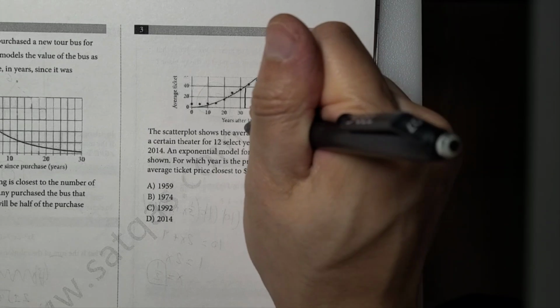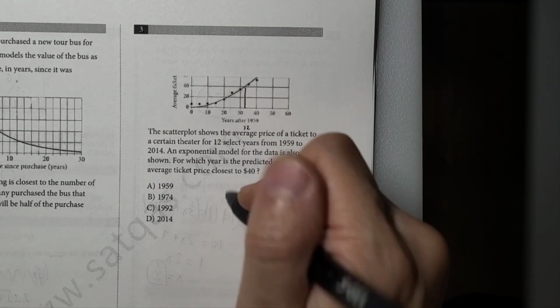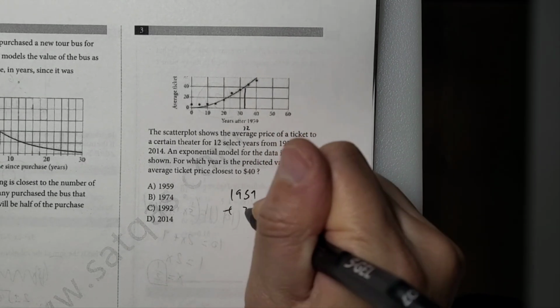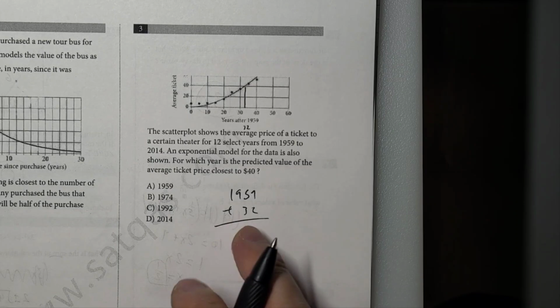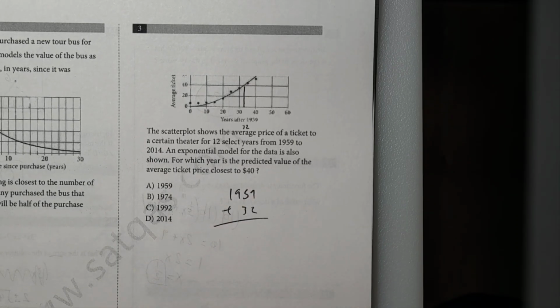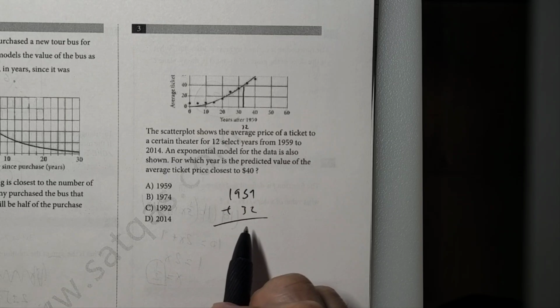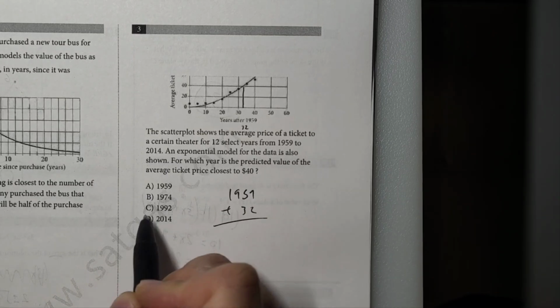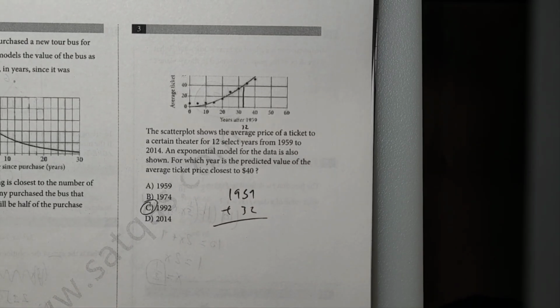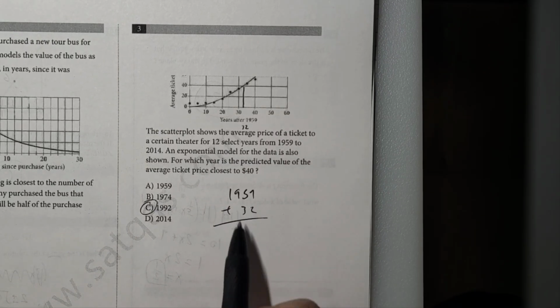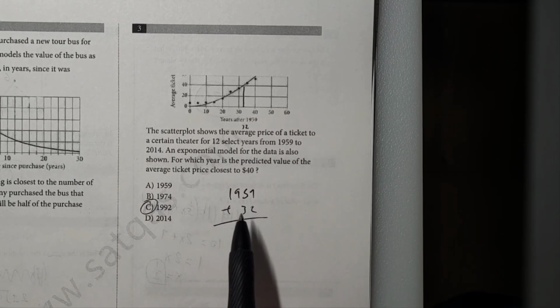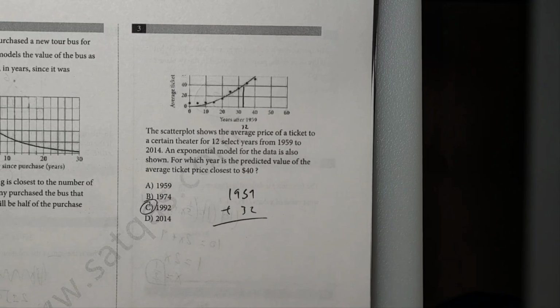Let's estimate 32-ish years after 1959, so let's round up to 1960. So that's 1992, around there. That's the best answer. See, you can round for things like these. Make your life easier instead of actually computing this. Again, this is not too bad to compute, but sometimes the numbers aren't nice.